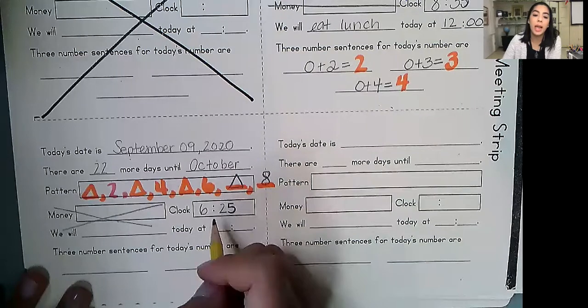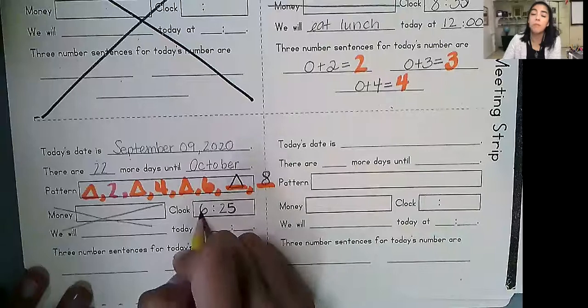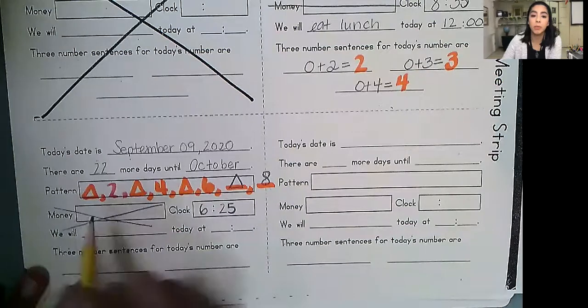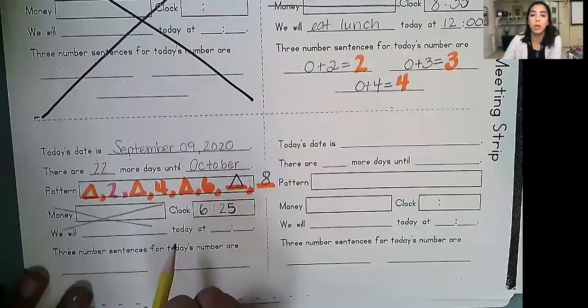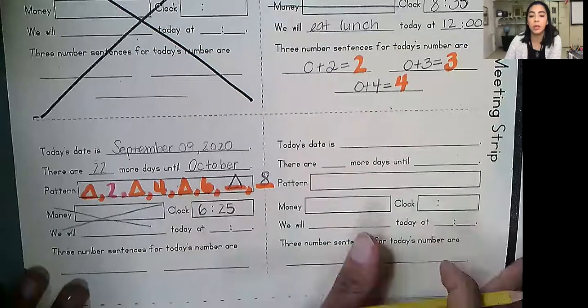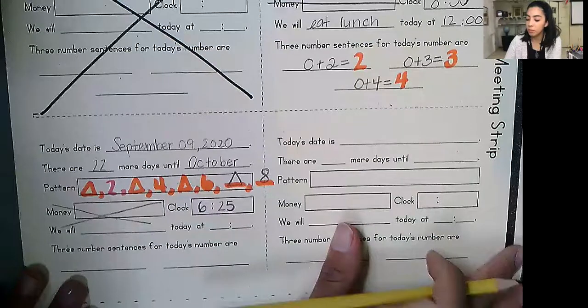You can go ahead and write down the time when you're doing this. So right now, for me, it's 6:25 in the morning. But if for you, it's a little bit later, you can write in that time.